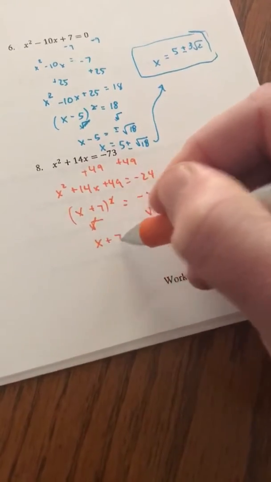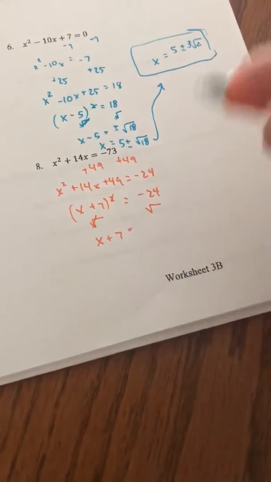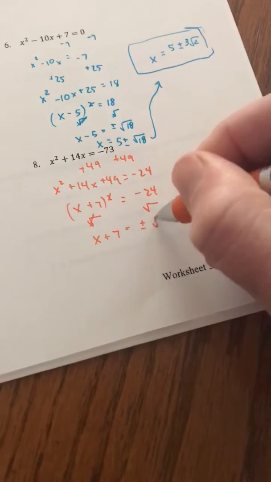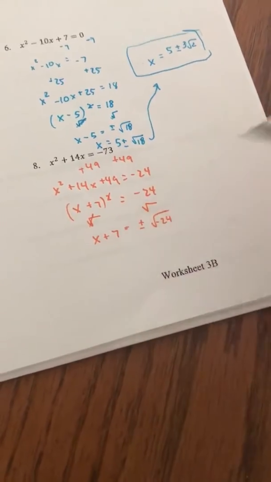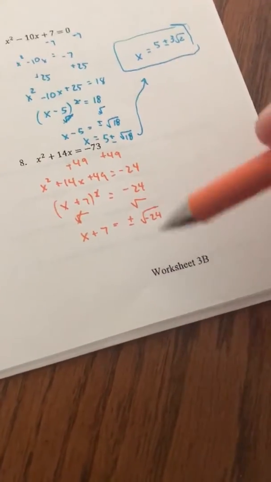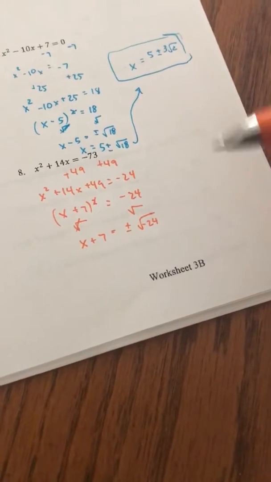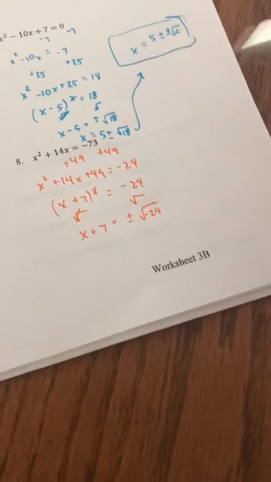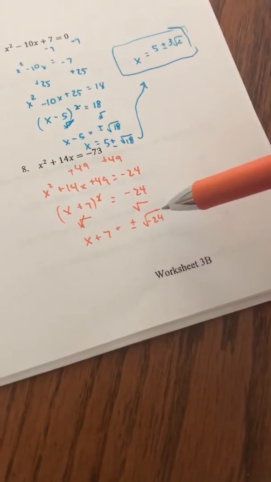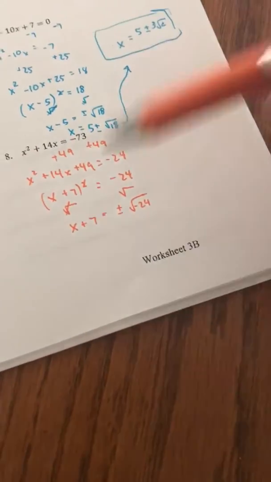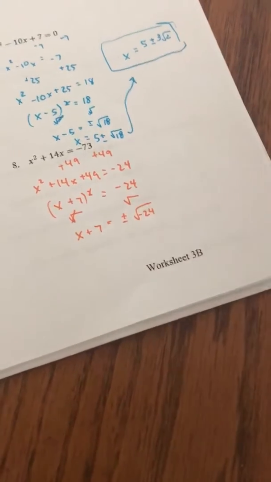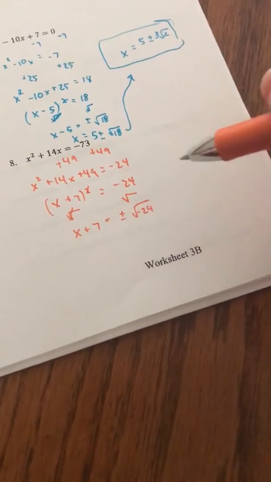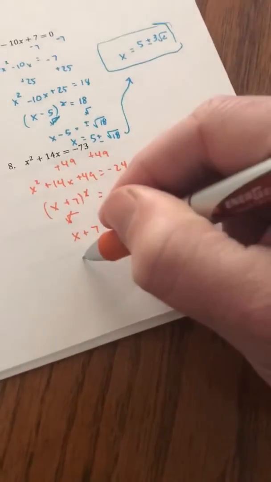So on the left, we'll just have x plus 7. On the right, we'll have plus or minus the square root of negative 24. So this is where it's a little bit different than last unit, or maybe the first couple sections of this unit. We have a negative number inside of the square root. So now we know how to handle that. I can get rid of that negative in there by using an i.